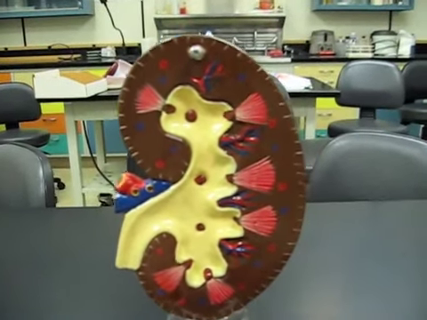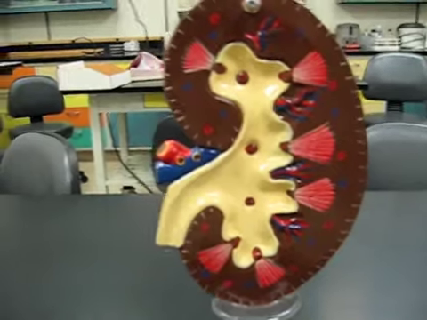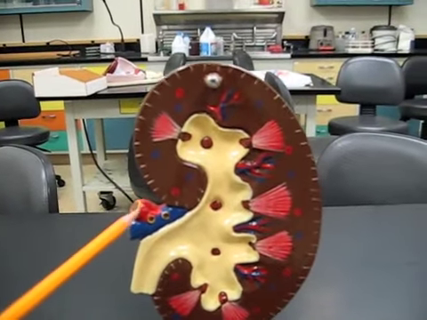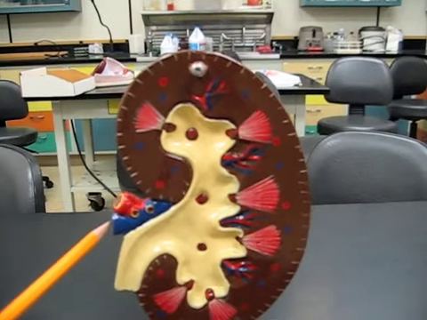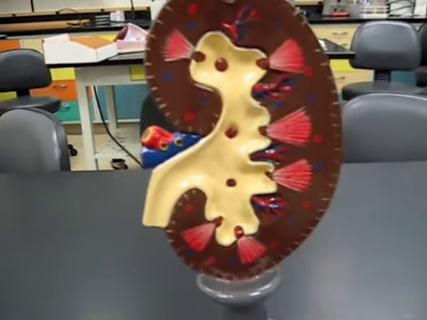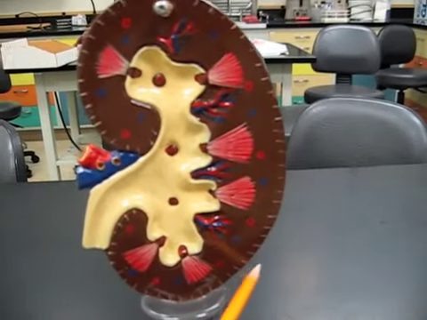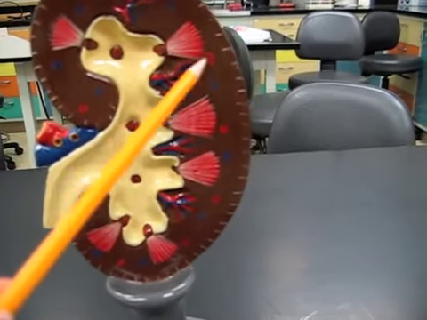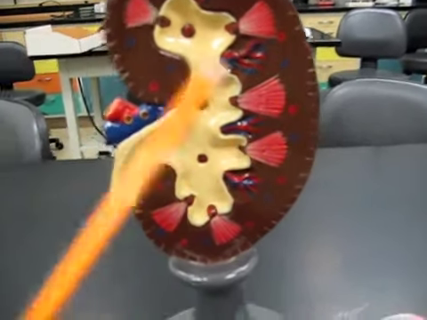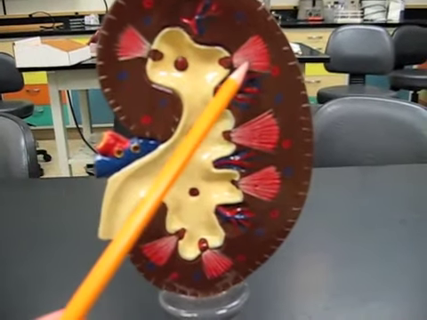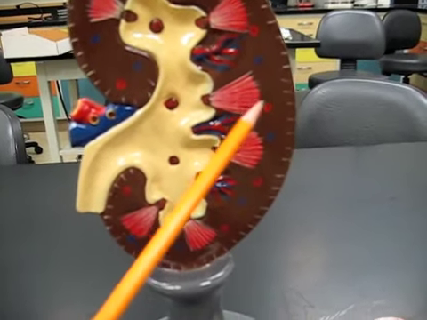Okay, on this kidney, we can't see the blood vessels very well, except for the major ones, which again would be the renal artery and the renal vein going in and out of the kidney. The outside of the kidney is the renal capsule. This brown material is the renal cortex. These red things are the renal medullas or the renal pyramids.